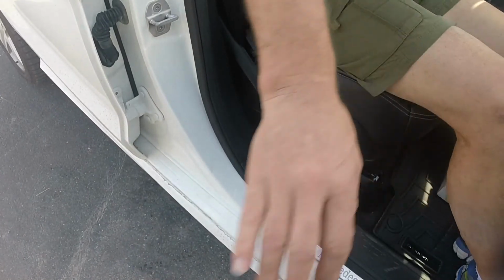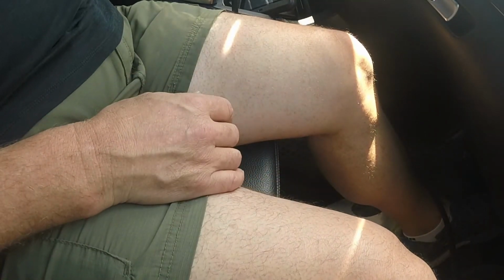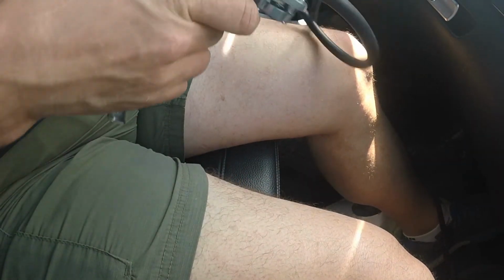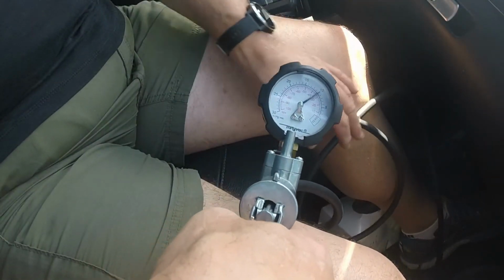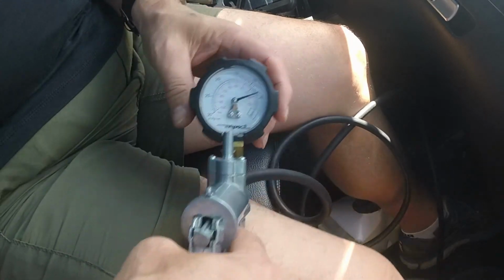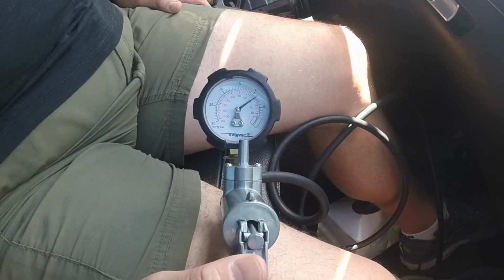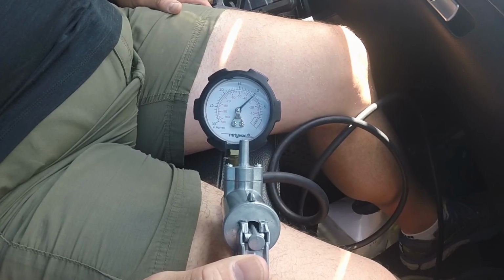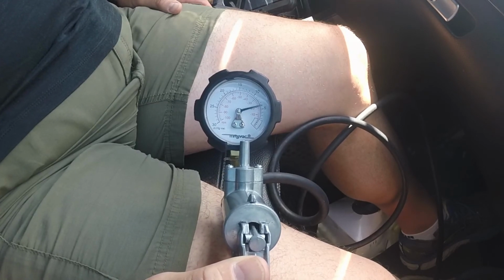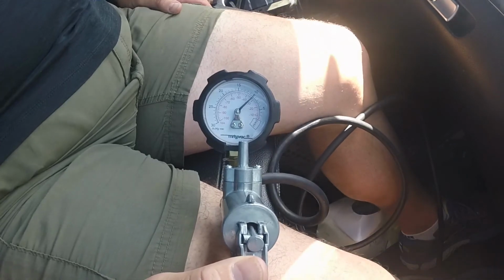So we've now got our vacuum gauge hooked up on the vacuum pump side of the solenoid. Let me get it into view here so you can see it. And you can see we're getting the same reading here. Now I don't like the fact that the vacuum is low here. I'm not sure whether that's a bad pump or not, and it's bouncing around quite a bit as well, which is sort of unusual for an electric vacuum pump.